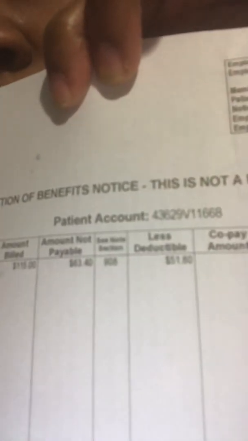All right, so that remark code that we have on here is going to be, well, let's back up, because I do see we skipped a category, which is amount not payable. That will lead us into the remark code. The amount not payable is the next category after the amount billed, and that is showing at $63.40. You see that? Okay, and that amount states that it is not payable.